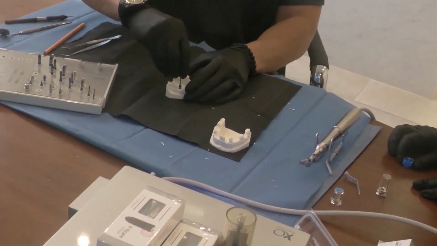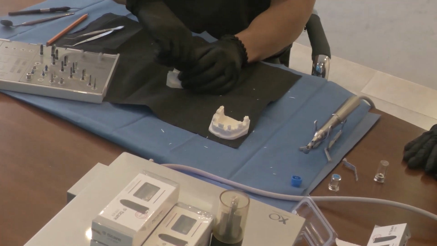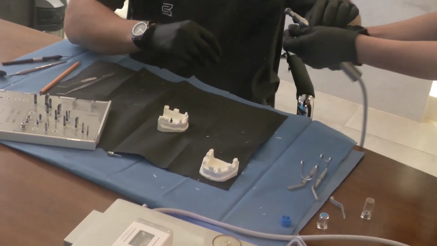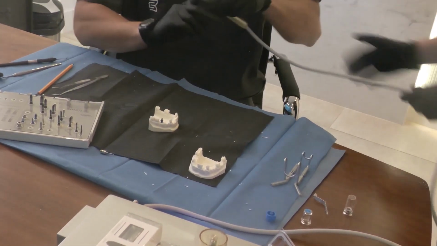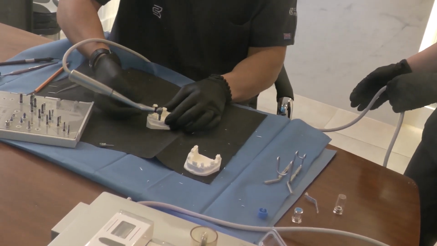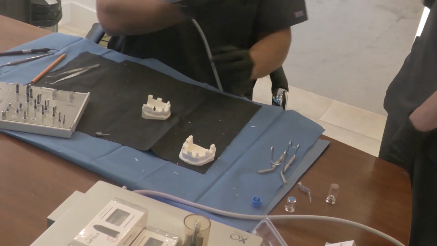You can adjust it, and it's time for you to apply either a higher revolution torque or a higher insertion torque, or even within the same torque, but just submerging it. That's according to the drilling protocol that you have used. You can see that this dental implant is very flexible, okay?